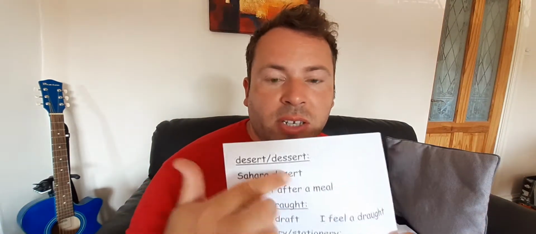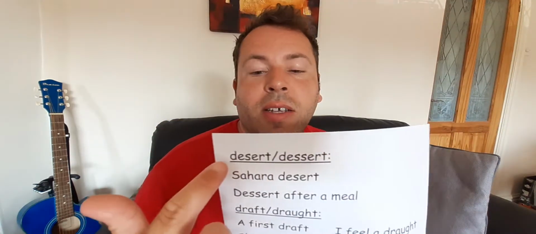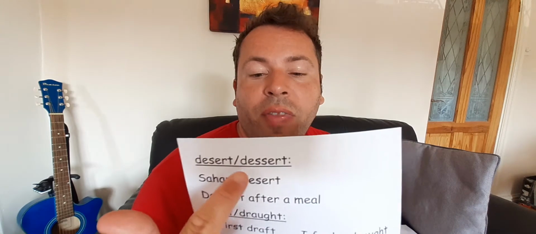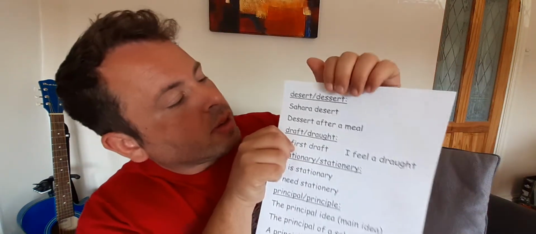Now these words, technically, they look like they're homophones, but actually there is a difference in pronunciation. Well, there is with a Welsh accent anyway. I don't know about the rest of you. So I would say desert for that one, and then this one I'd pronounce dessert. So there's a slight difference.